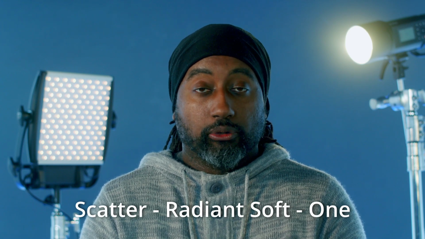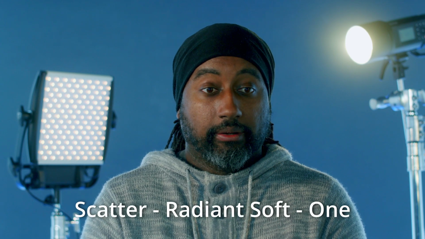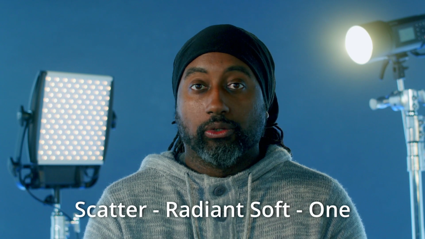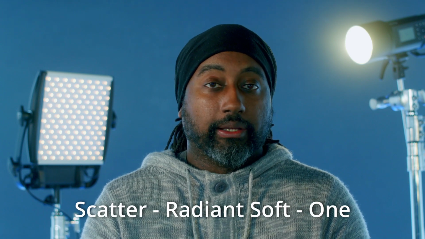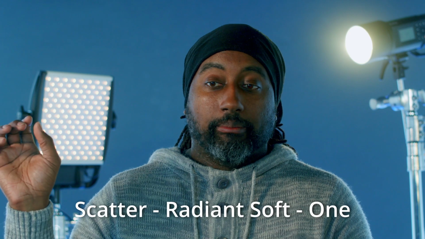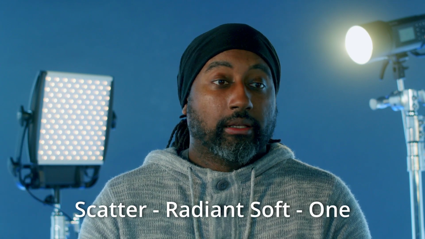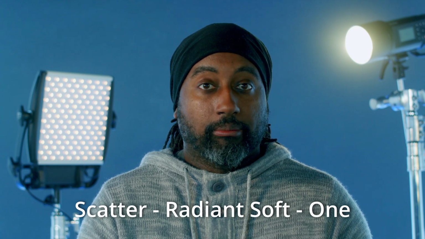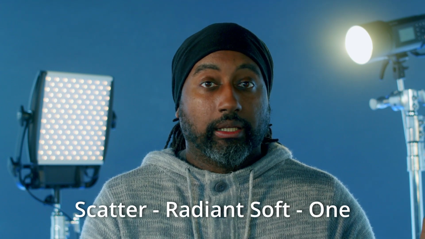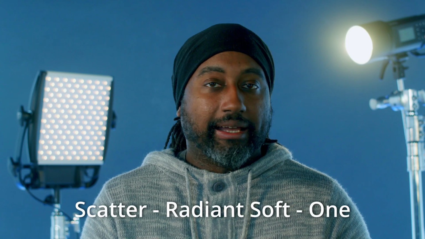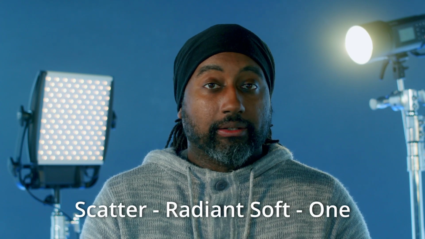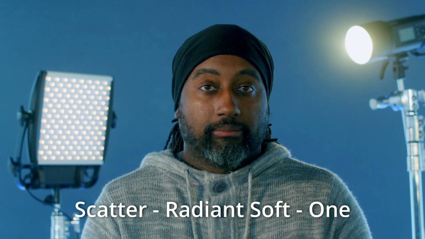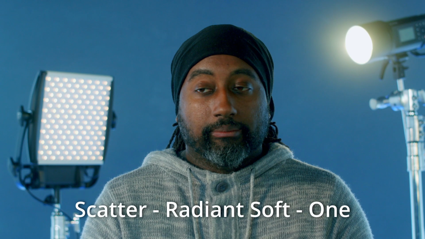Some of the cons of Scatter, there's not many, but if you're trying to completely match a filter with Scatter, it's going to take some work. You can do it, but don't think that as soon as you buy the plugin, you can just take a Black Pro-Mist, stick it on your footage, and have an exact Black Pro-Mist filter that matches perfectly. You're going to have to tweak it. There's settings. You can get it really, really close, but it's not completely accurate.